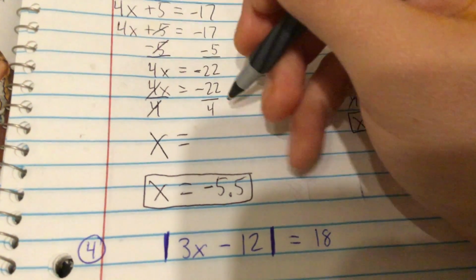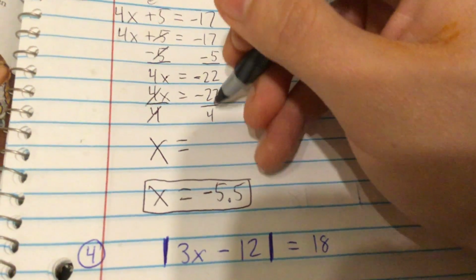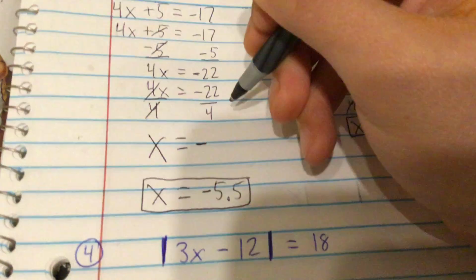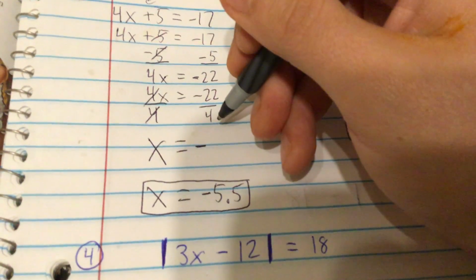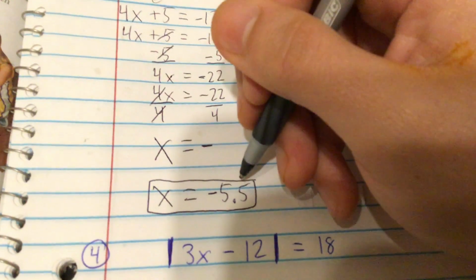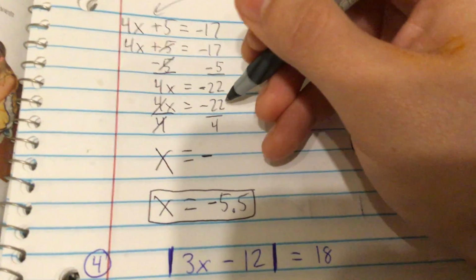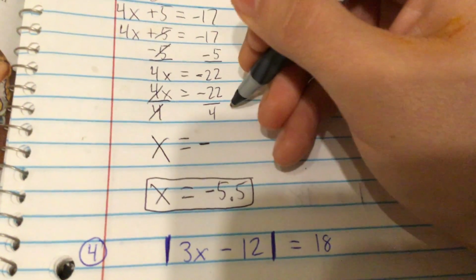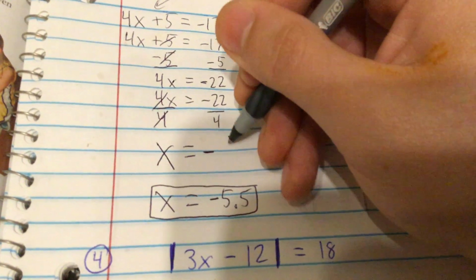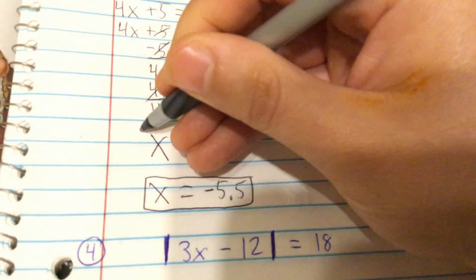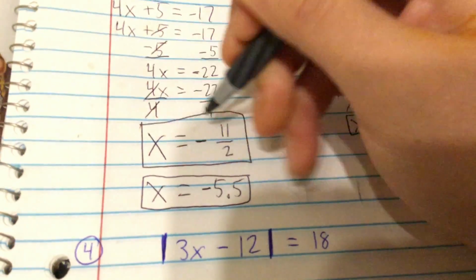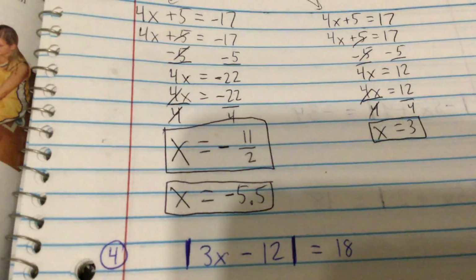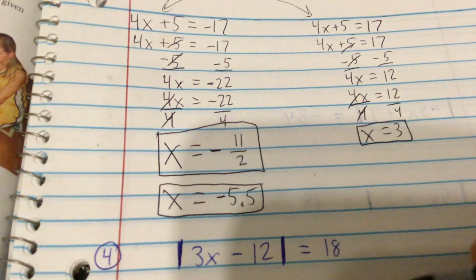Please reduce the fraction. So in the end, it's going to be negative 22 over 4. A negative divided by a positive is still negative. Once again, if you like decimals, be my guest. But remember, I can divide the top and bottom by 2. So if I divide the top and bottom by 2, that's going to be negative 11 halves. So pick one or the other: the fraction, the reduced fraction, or the decimal.